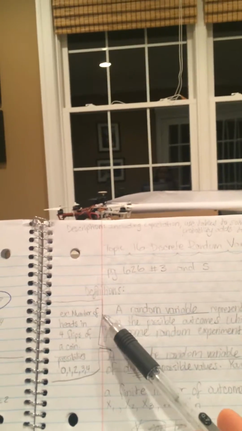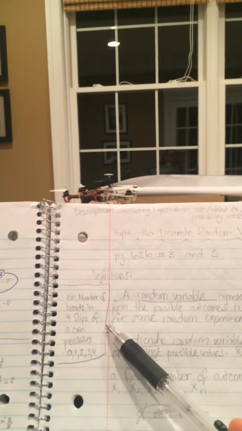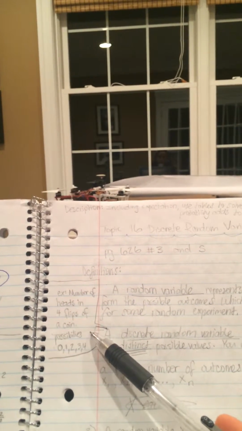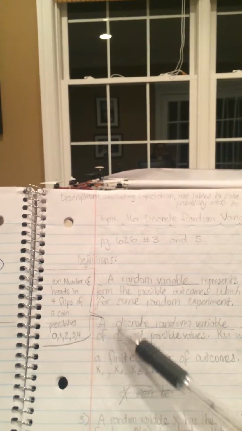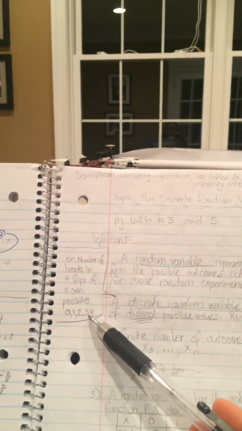So for example, an example of a discrete random variable is the number of heads in 4 flips of a coin. Since this is a discrete example, the possibilities can only be 0, 1, 2, 3, or 4. You can't say 5 because you're only flipping the coin 4 times.